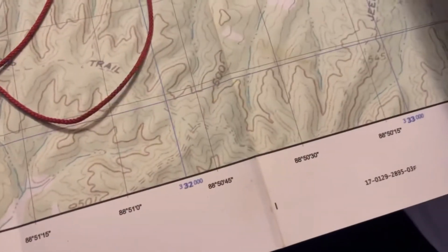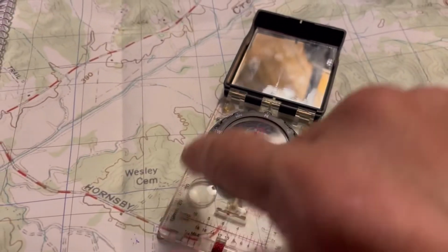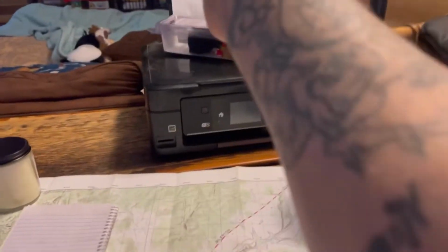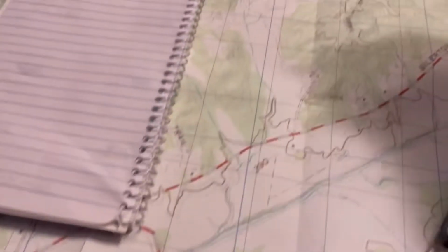So once I am at known point 1, I have oriented my map to the terrain. I am simply going to shoot an azimuth from point A to point B. Okay, I'm going to shoot a visual azimuth. Forget the map for now. I'm shooting into the distance. Let's say it's 15 degrees.